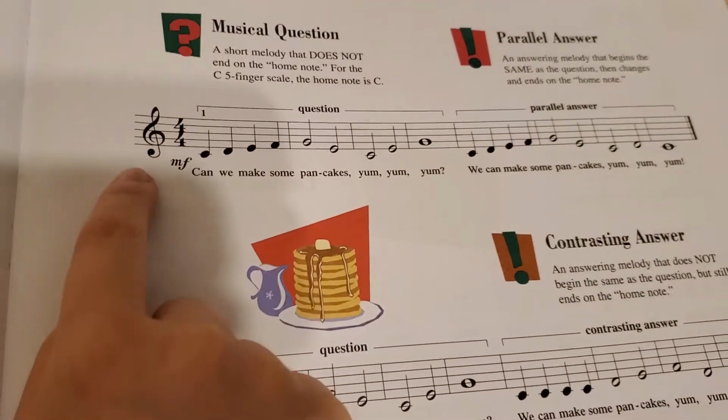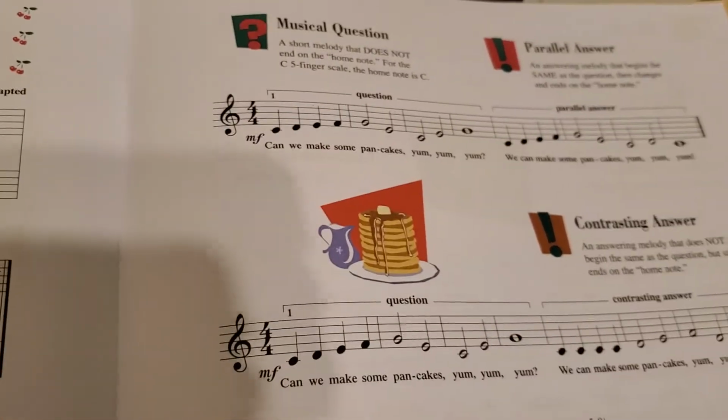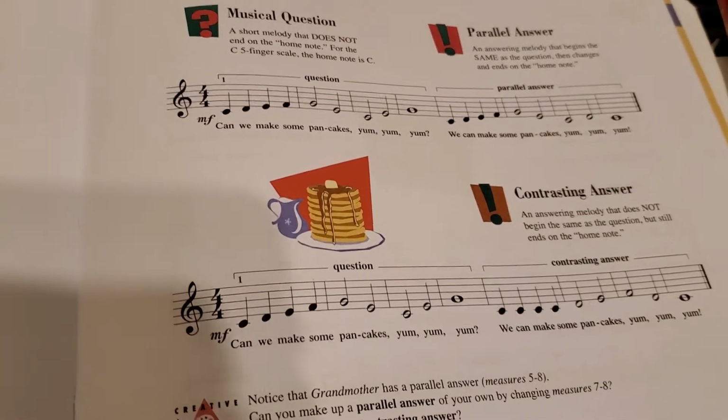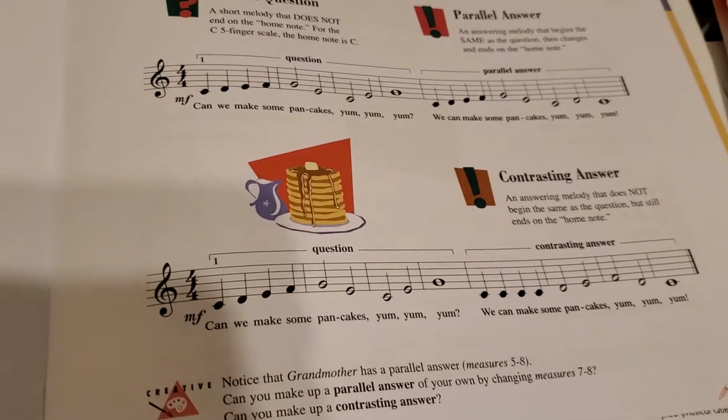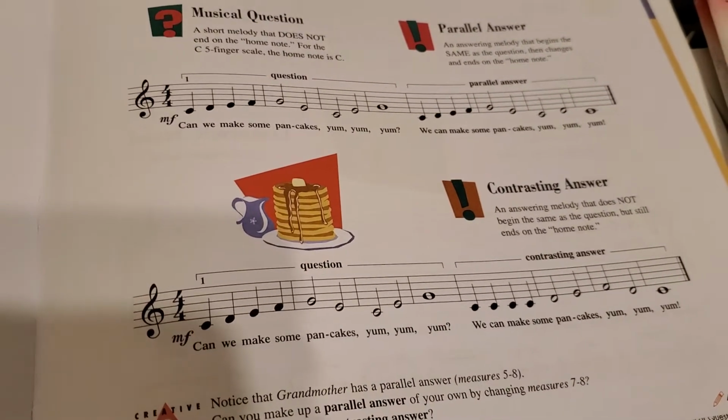Since this is in a C 5-finger scale, C is going to be your home note. If you were in a G scale, G would be your home note. So this is the question and answer part.